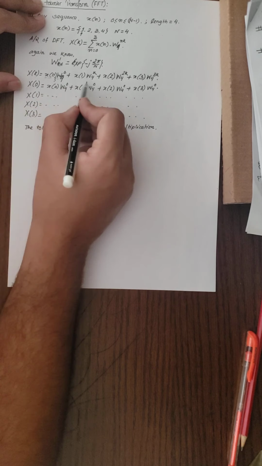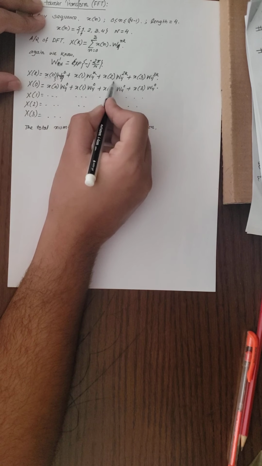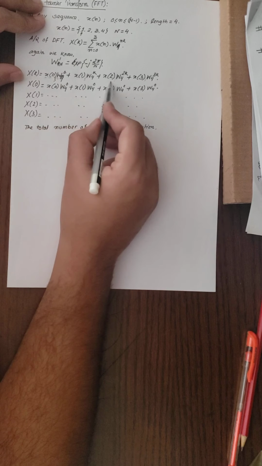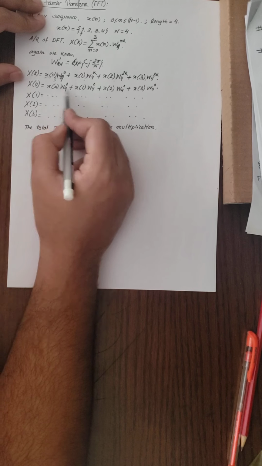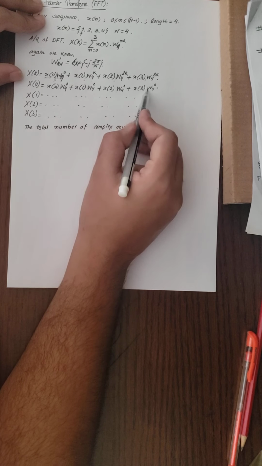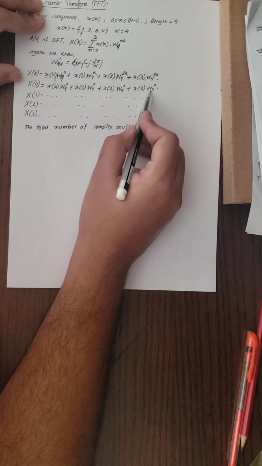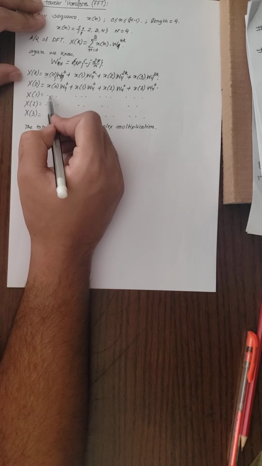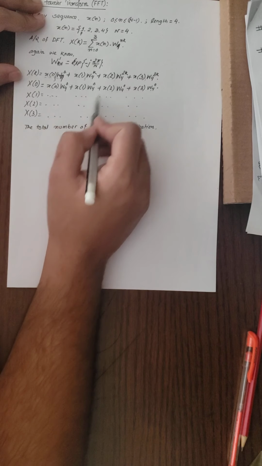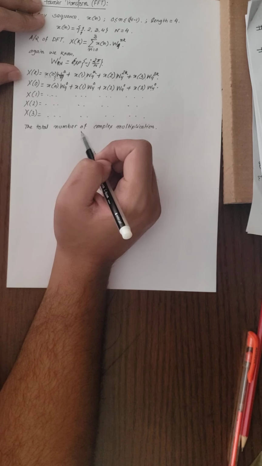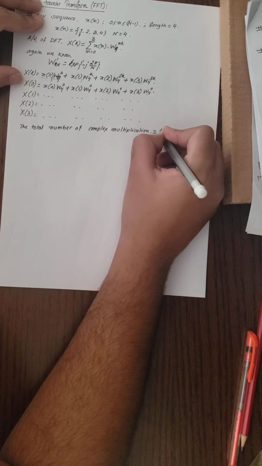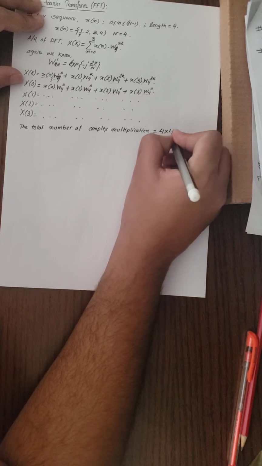Similarly, there is one multiplication, 2, 3 and 4. So 4 multiplications for each row, and 4 multiplications along the columns. So the total number of complex multiplications will be 4 times 4.